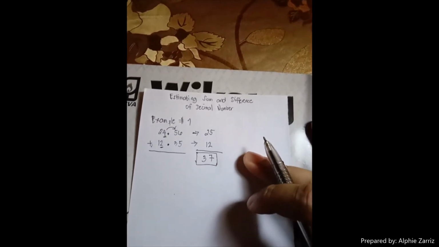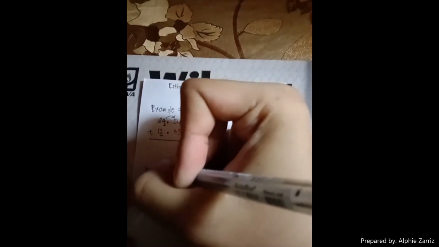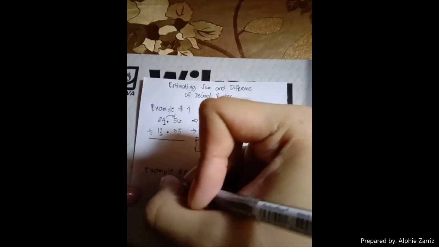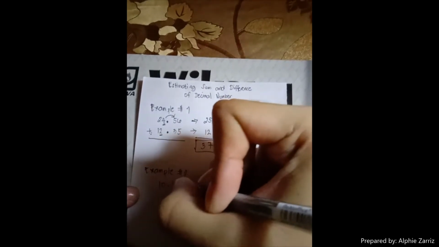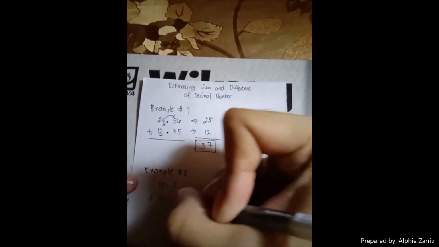Okay. So another example. Estimated sum pa rin tayo. Example number 2: what if I have here 10 and 5 tenths plus 10 and 5 tenths.